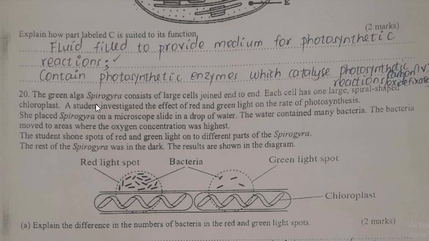Question 20, the green alga Spirogyra consists of large cells joined end to end. Each cell has one large spiral-shaped chloroplast. A student investigated the effect of red and green light on the rate of photosynthesis. She placed Spirogyra on a microscope slide in a drop of water. The water contained many bacteria. The bacteria moved to areas where oxygen concentration was highest.